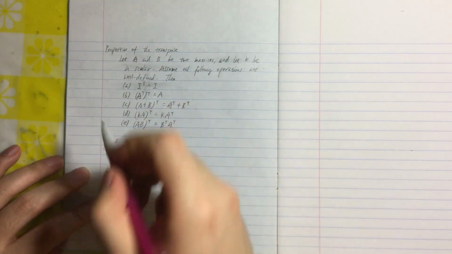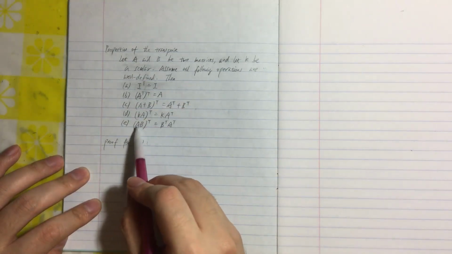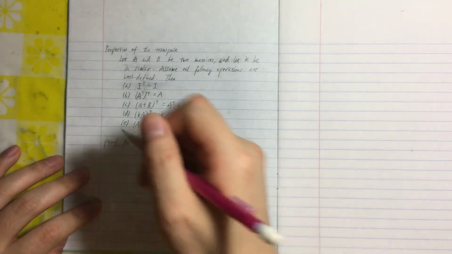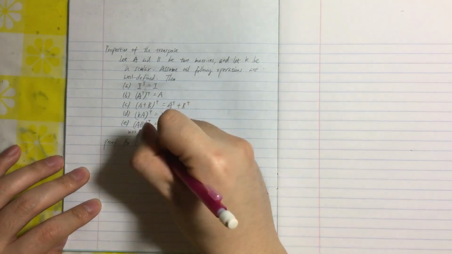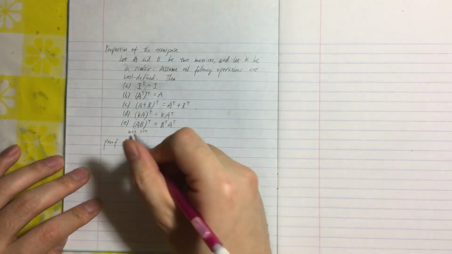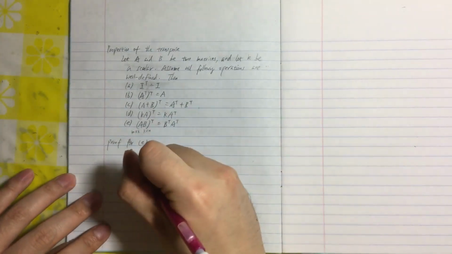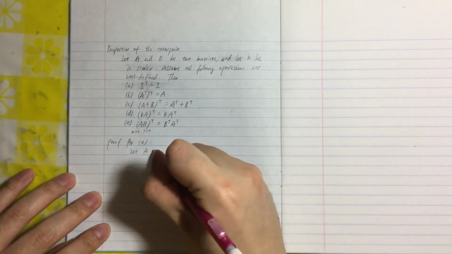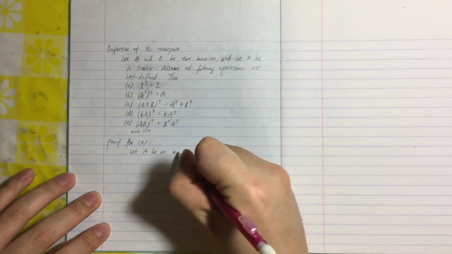For part E, in order to multiply matrix A and B, the number of columns in matrix A must be the same as the number of rows in matrix B. So let A be an M by K matrix. Let B be a K by M matrix. Then we're allowed to multiply matrix A and B, and when we multiply A and B, it's an M by M matrix.